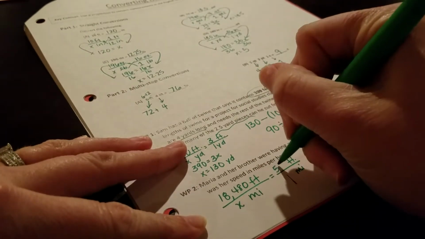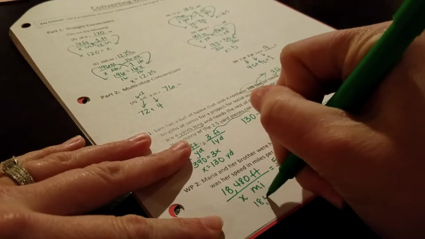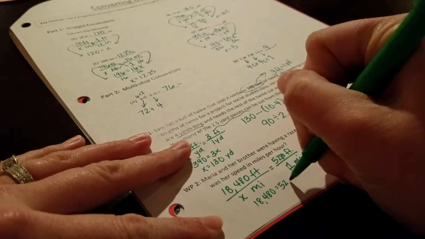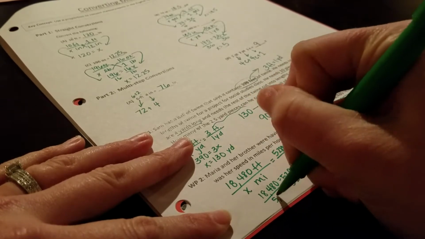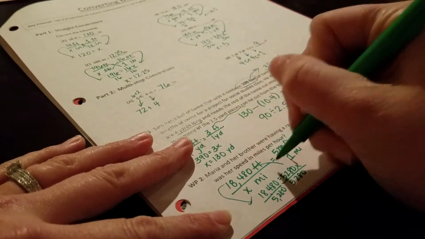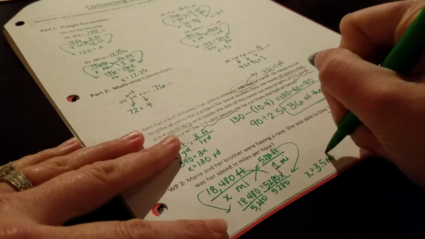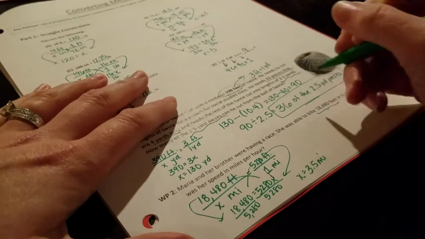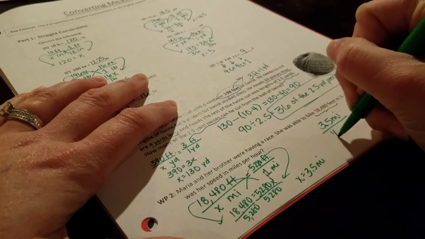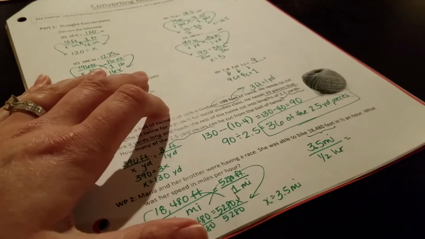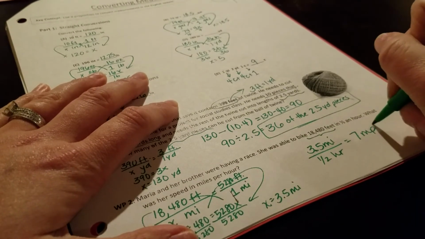We know there are 5,280 feet in 1 mile. So if we do this, we get 18,480 equals 5,280x. Divide by 5,280. We did this with the heart method here. We get that x equals 3.5 miles. If we want her speed in miles per hour, she went 3.5 miles, and she did that in half an hour. So we divide that by half and we get 7 miles per hour.